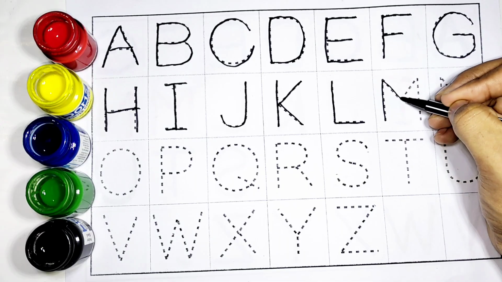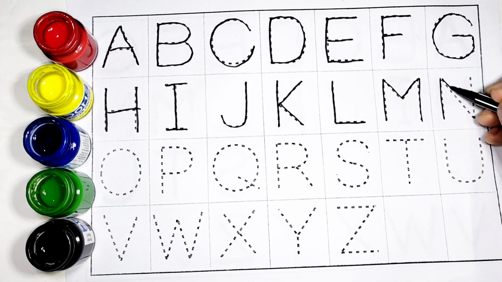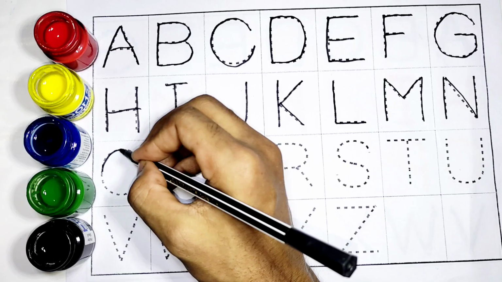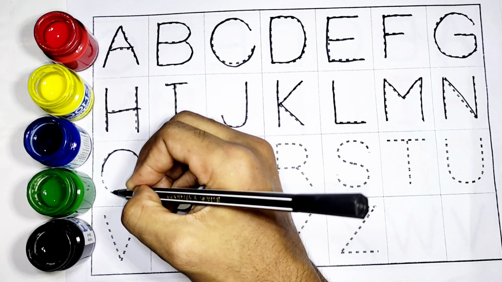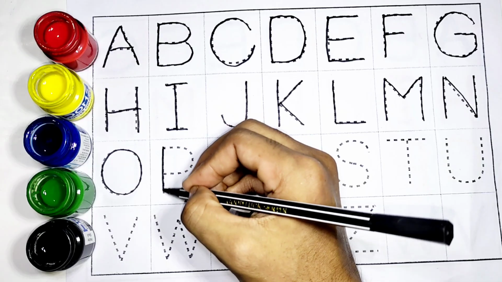Kids, the next one is M. M for moon. N for nose, N for nest. The next one is O. O for octopus. Now we are draw the alphabet of P.